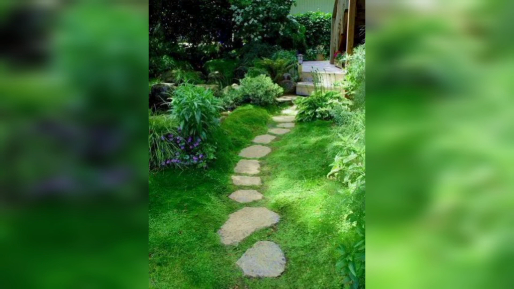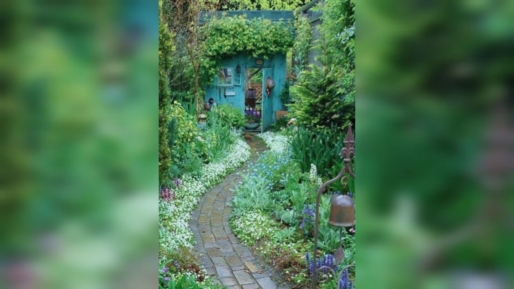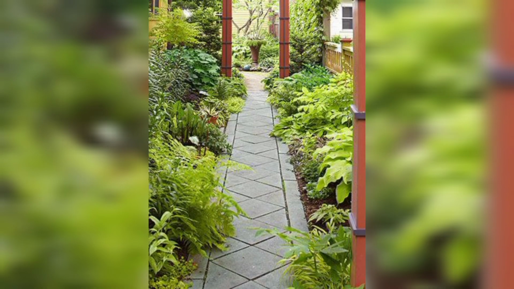Lay landscaping fabric. To prevent weeds from growing through the pathway, you can lay landscaping fabric over the cleared area. This step is optional but can help with long-term maintenance.